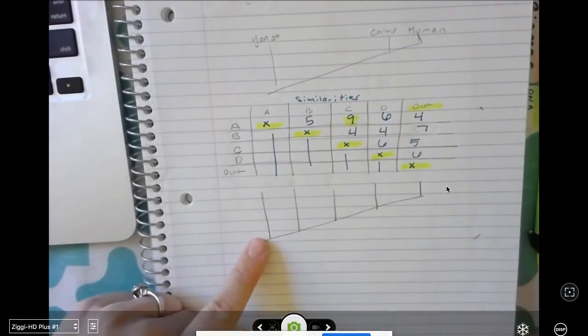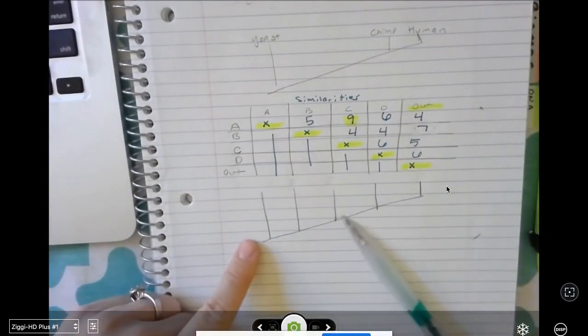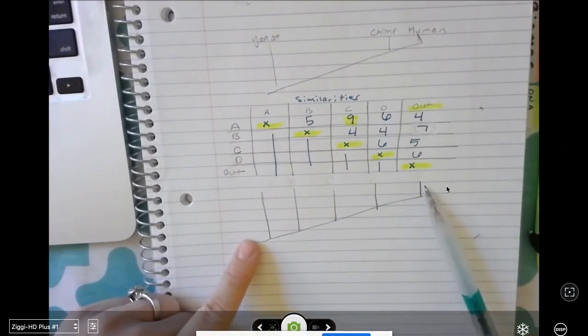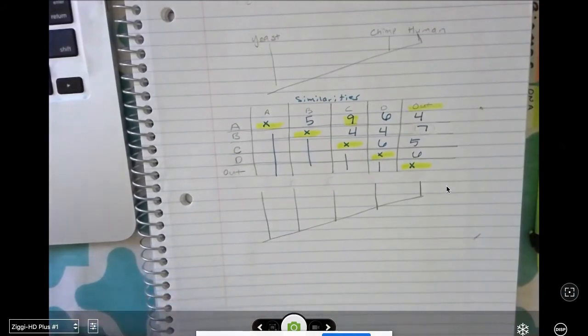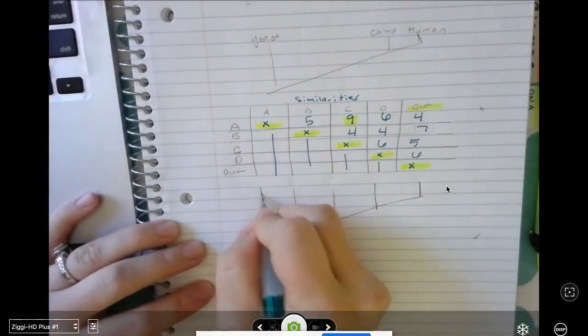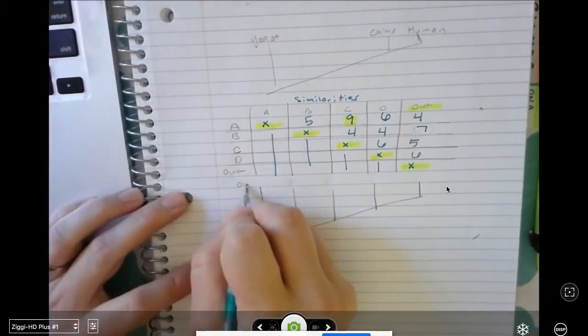So let's see. I'm going to make my cladogram. And I have 5 species that I'm comparing, so I did 5 lines. And I just write what I know. The outgroup is the least evolved and closer to the common ancestor, so I'm going to put the outgroup right here.